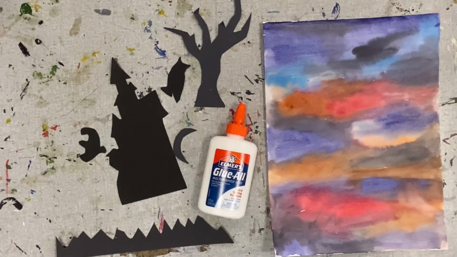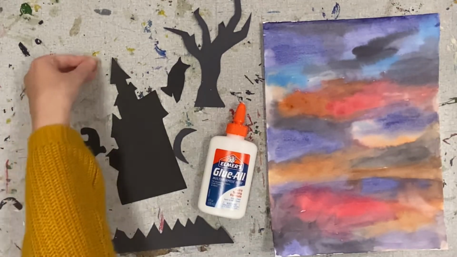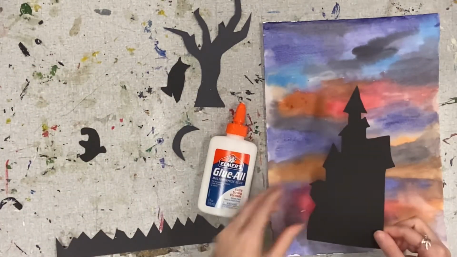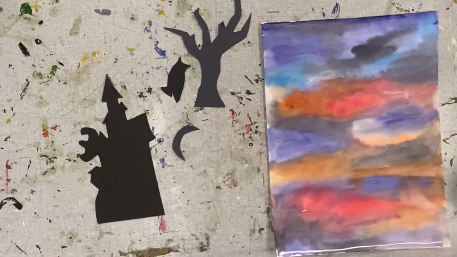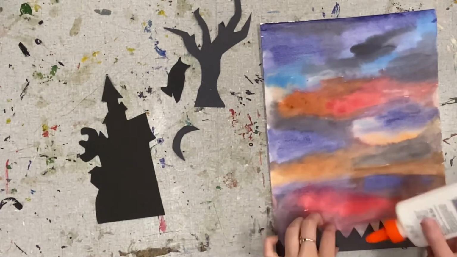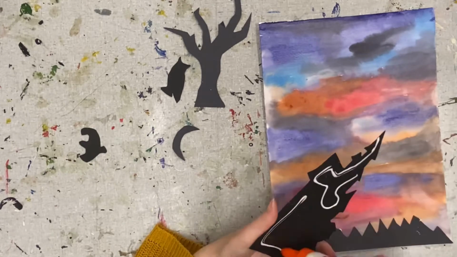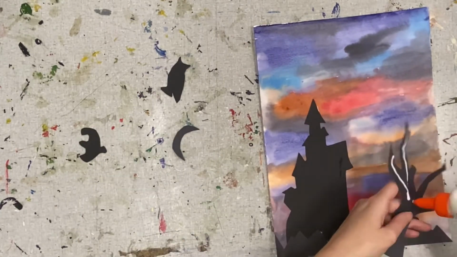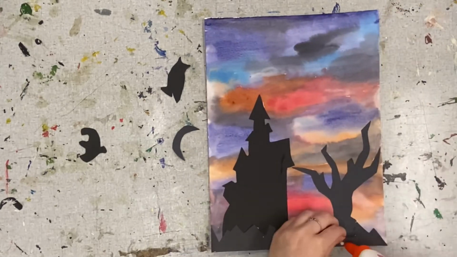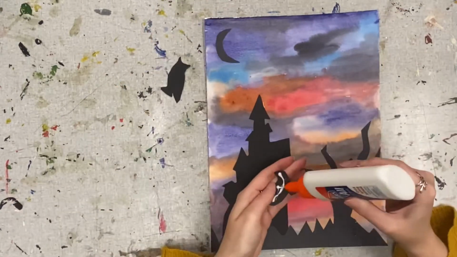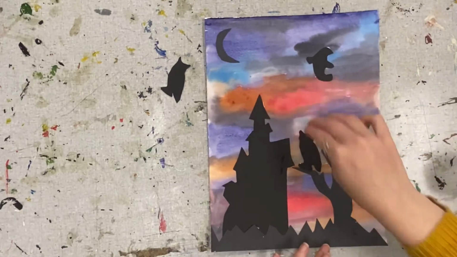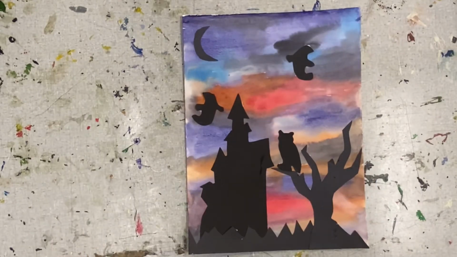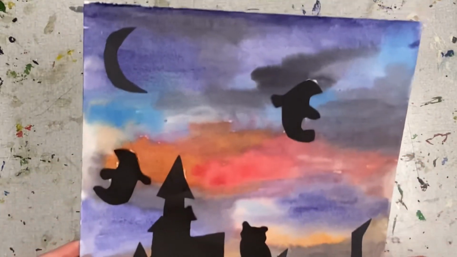Once all your silhouettes are cut out and your background is dry, use the glue to glue them onto the background. And now we're finished. Your very own haunted scene.